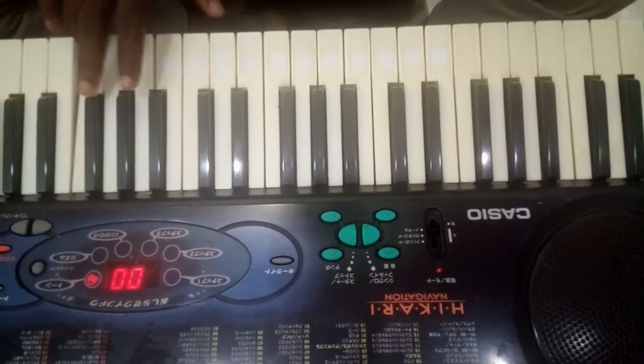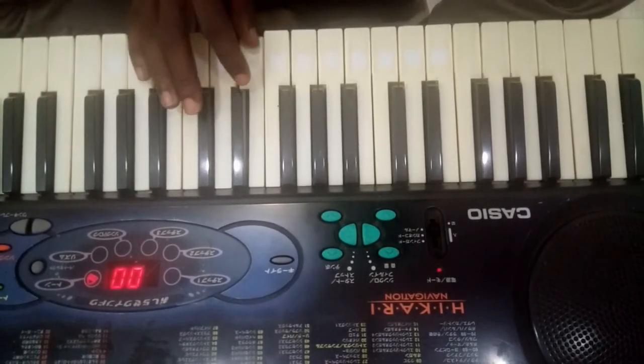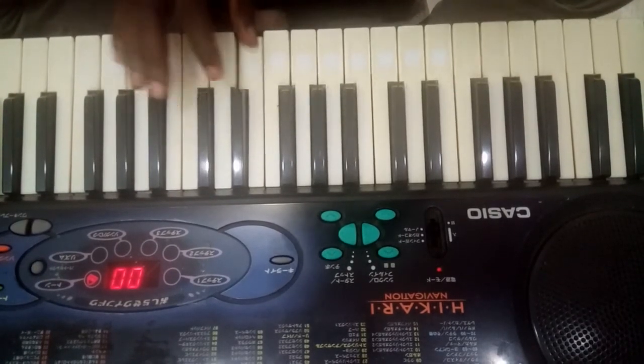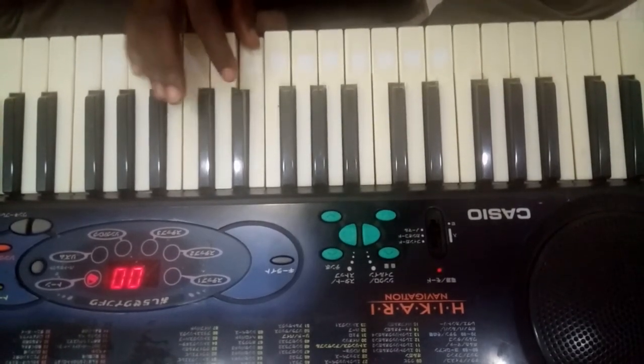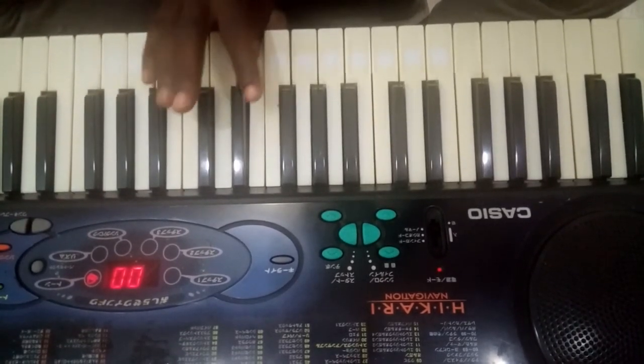The more you play, the more as you're playing the scale, you're saying the sound with your mouth as you're playing. That helps you in voice training. It helps you to know and retain your sound.